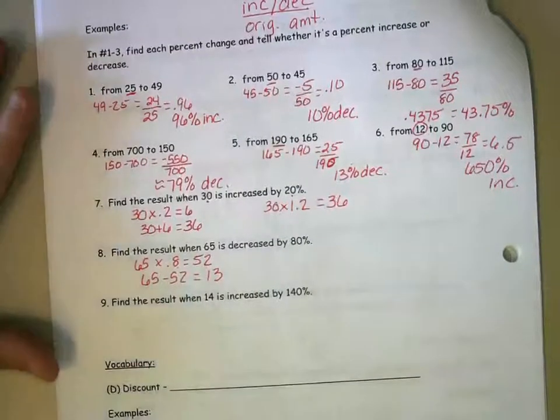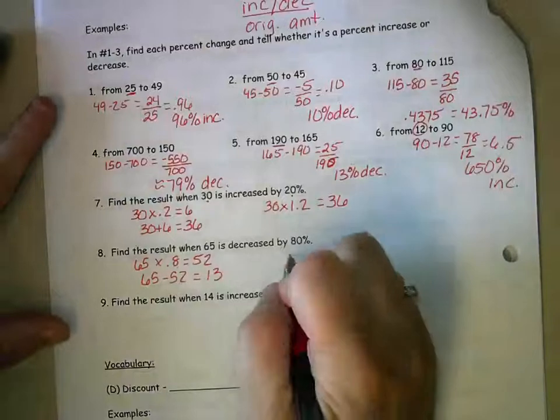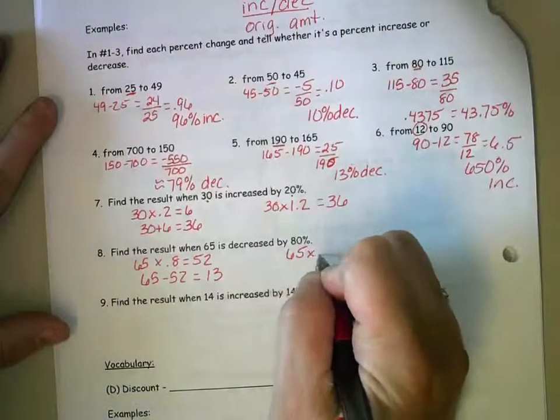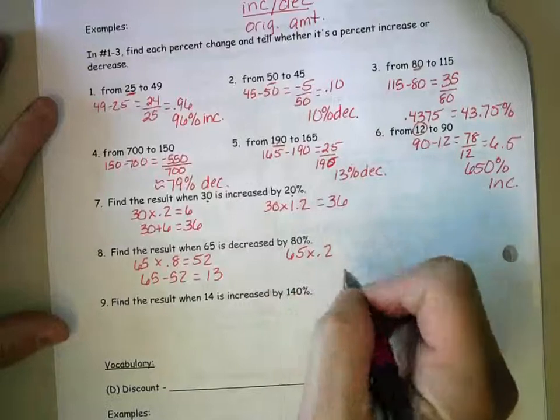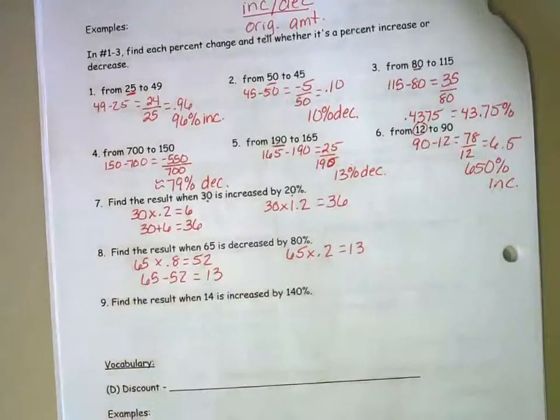Another way you can do this is thinking of it this way. You start with 100% of something and you take 80% off. How much do you have left? If you start with 100% and take 80% off of that, you would only have 20% left. So if you do 65 times 0.2, you would also get 13.